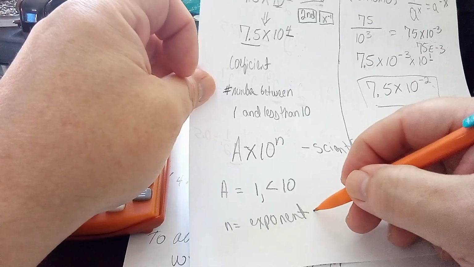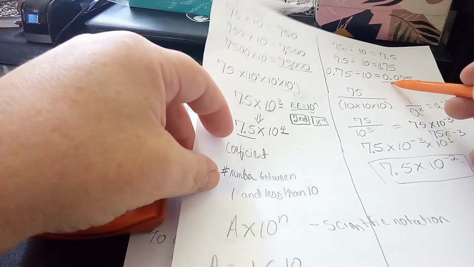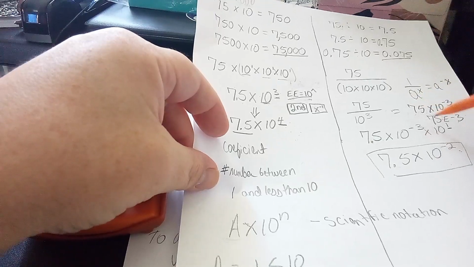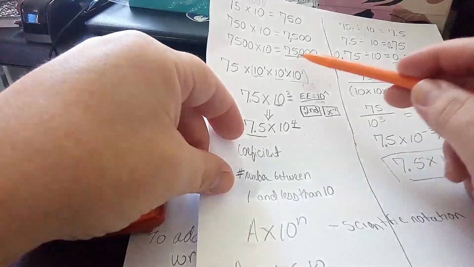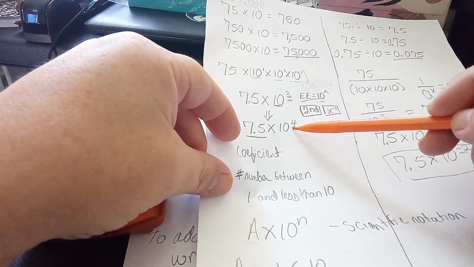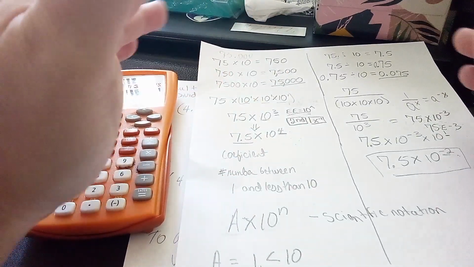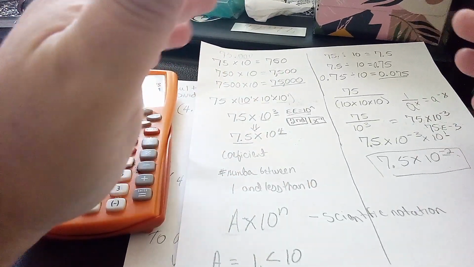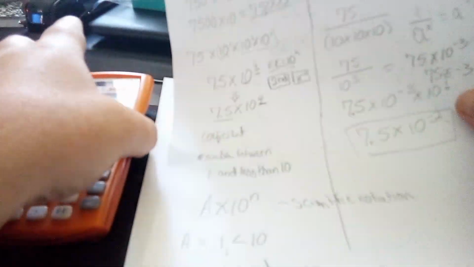The exponent has to be a whole number, but you notice that if you are converting a decimal like this to scientific notation, all you're writing is a negative exponent. If you have a large number like 75,000, the exponent is going to be positive. So this is useful to memorize, so that way if you have to convert numbers to scientific notation, that's something easy to do. So for now, that's all I got.